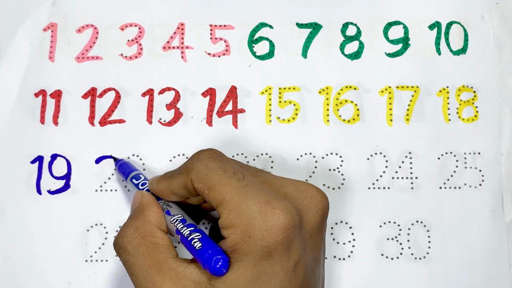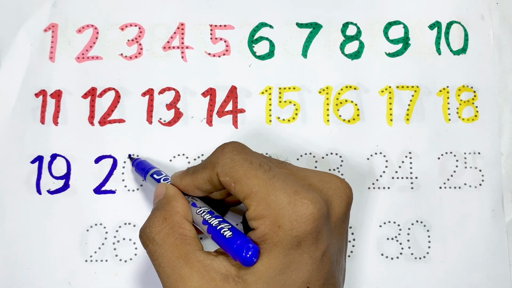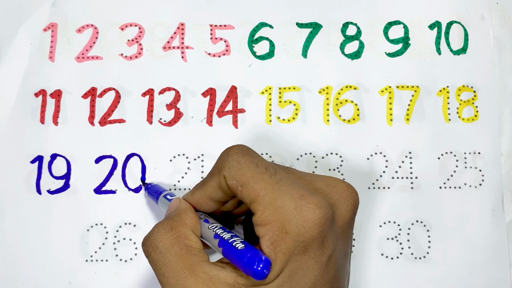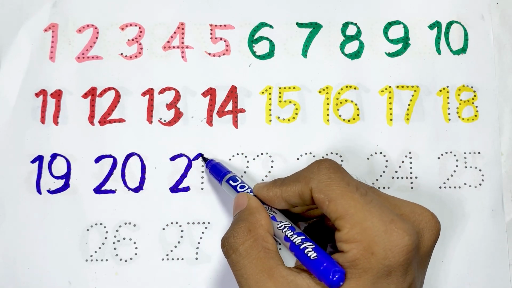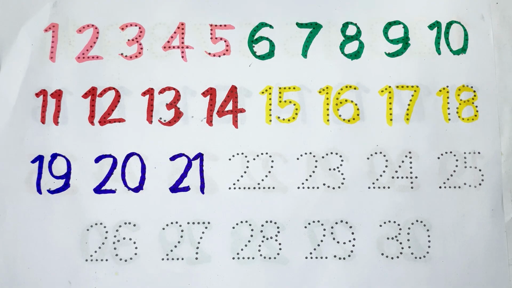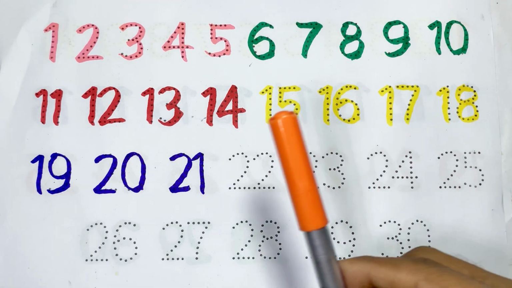19, 20, 21. Kids, now you draw 22 and use orange color.